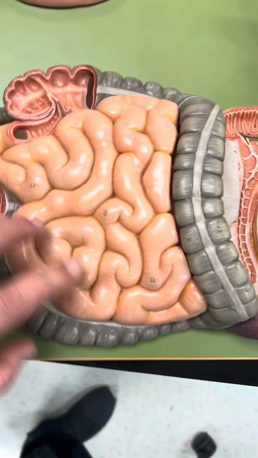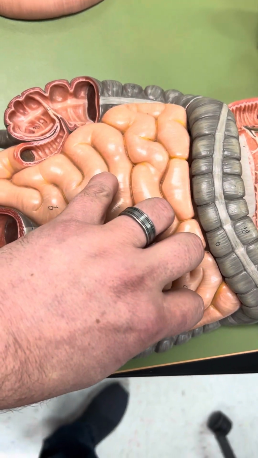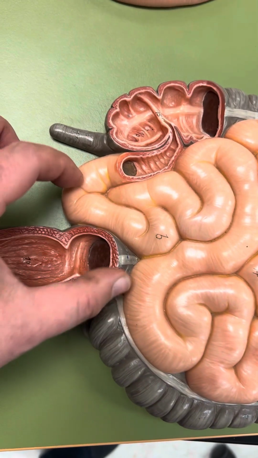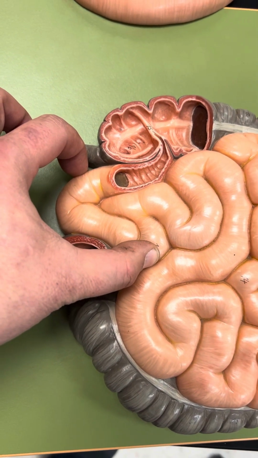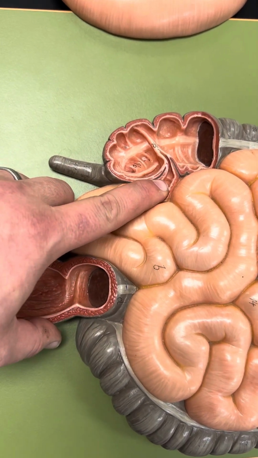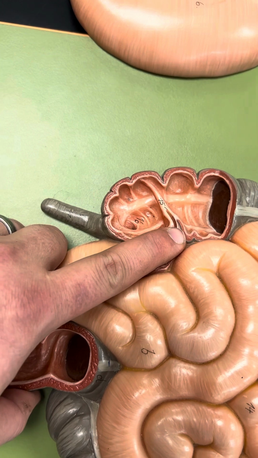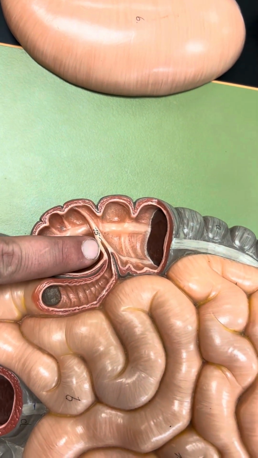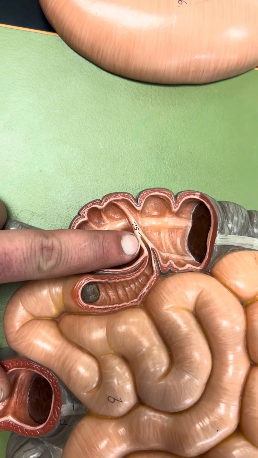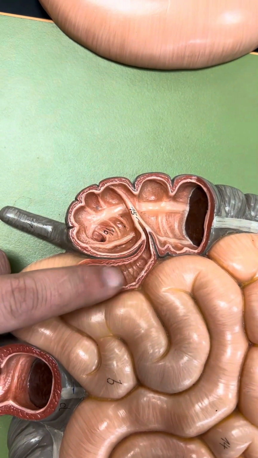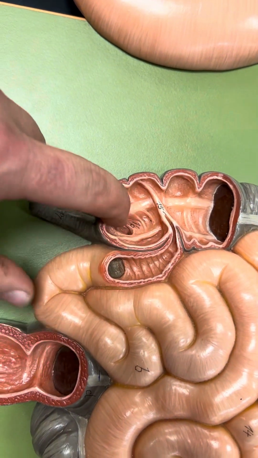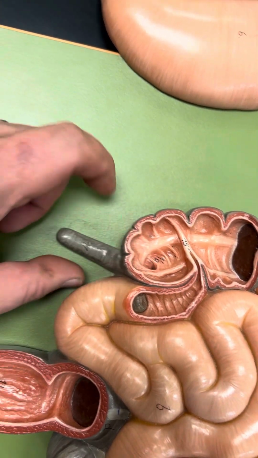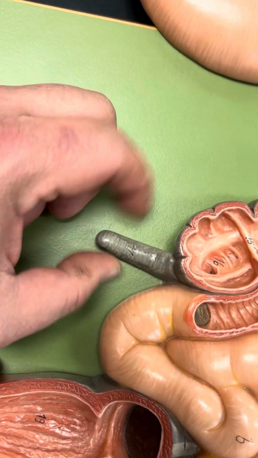Then, again, for our purposes with this model, the middle of the small intestine is the jejunum. And then the end down here is the ileum. And at the end of the ileum, we can see that it's cut open again. And the exit from the ileum into the large intestine right here is called the ileocecal valve. It's called the ileocecal valve because it's a junction between the ileum and this pouch right here, which is called the cecum. At the end of the cecum, we can see the appendix.